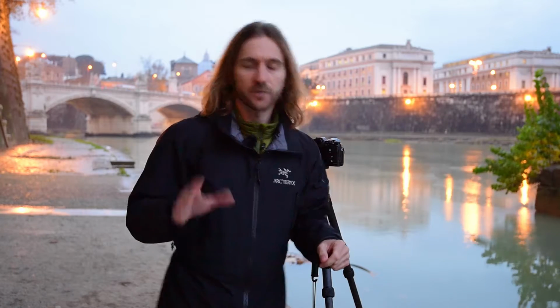Now, it did start to rain, so we've taken shelter under the bridge here so we can get through this segment. I just have a couple little lessons that I want to talk about with this shot. The first thing I want to talk about with this shot is the composition.